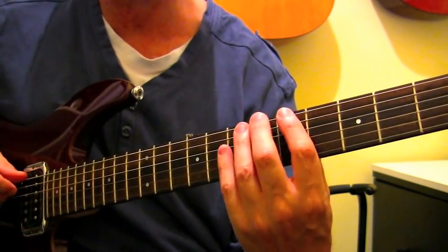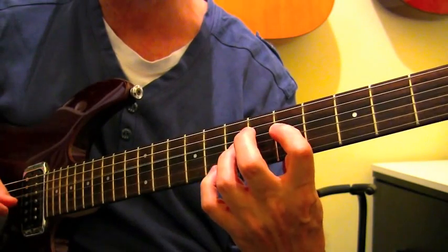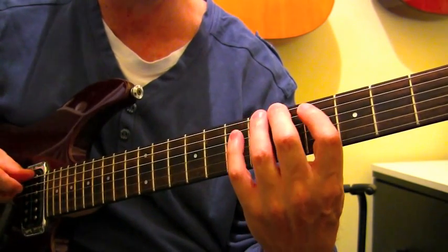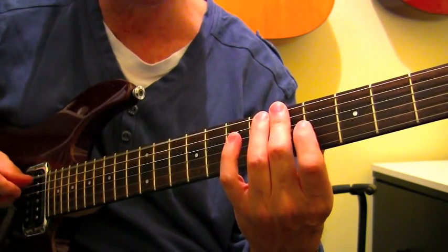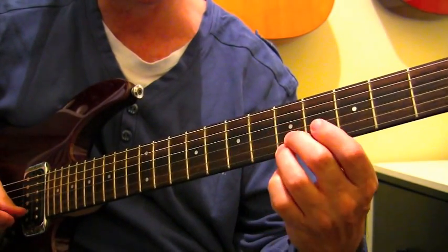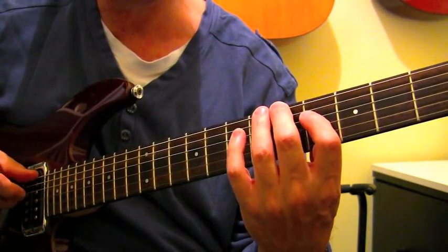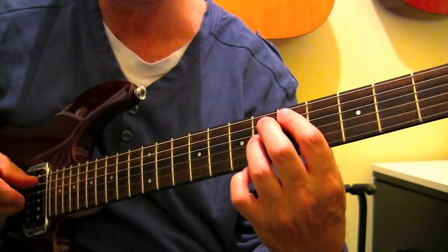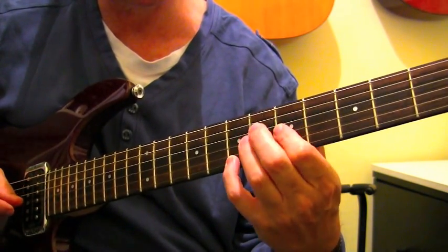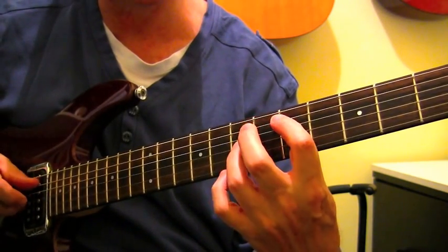Just to recap, here's fifths, thirds, fourths, sixes, sevenths, and eighths, octaves.